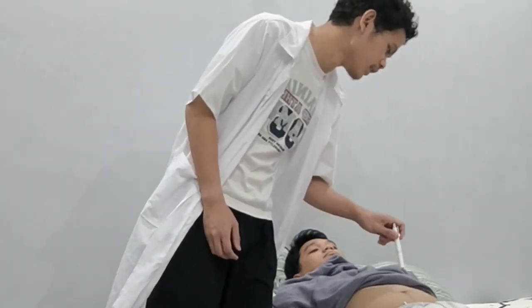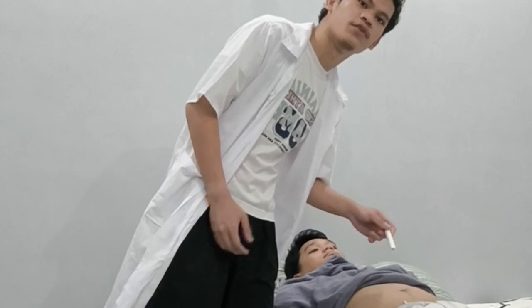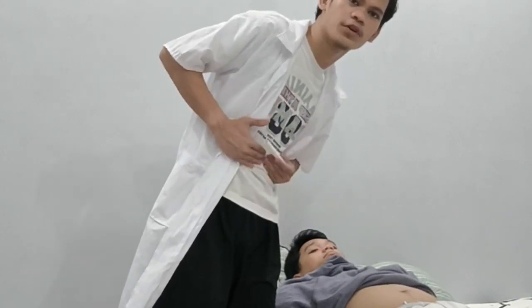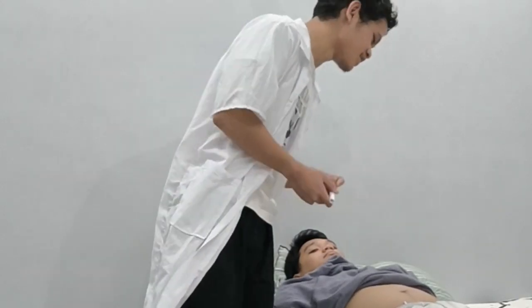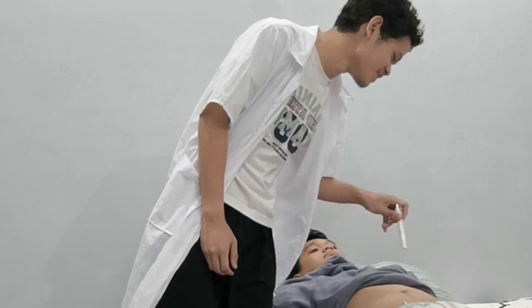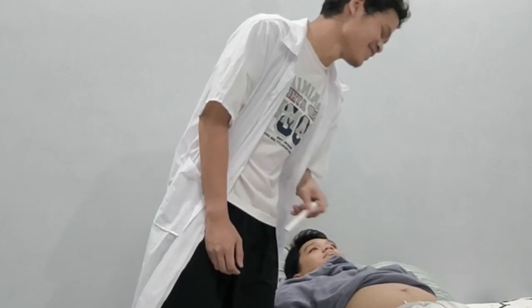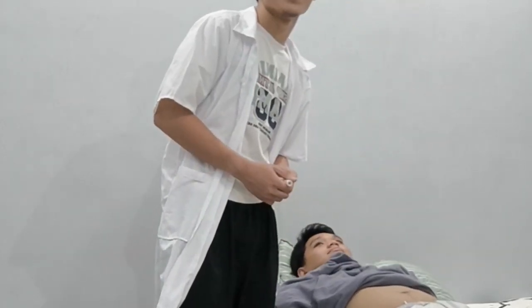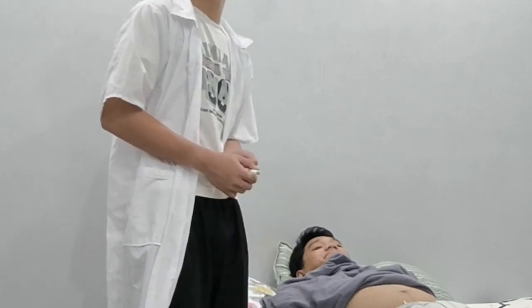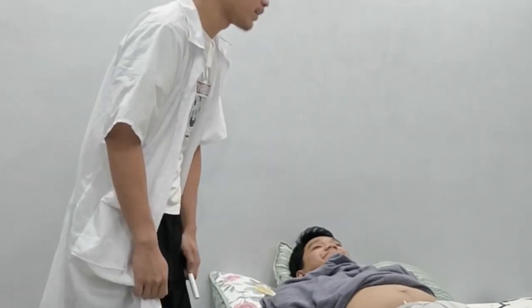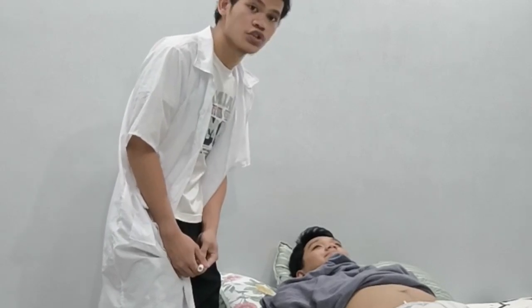I am also noting the umbilicus, which is the navel right here. It should match the rest of the abdomen's coloration. In this case, my patient doesn't seem to practice good hygiene because it's way too colored. Then I'm inspecting for the contour of the abdomen.